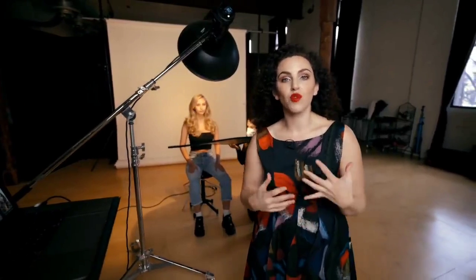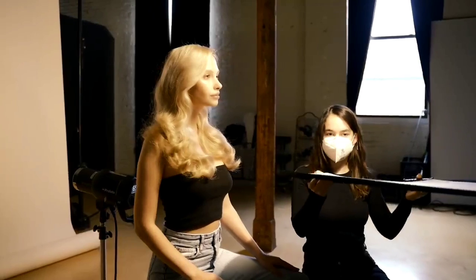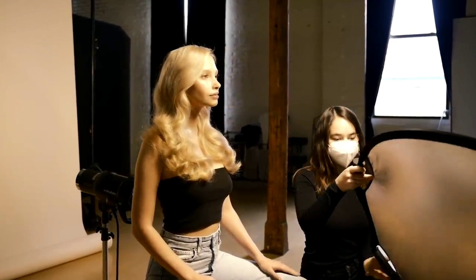Beautiful high key shots. Now it's time to go the exact opposite. We need to introduce some shadows and some drama. All right, so let's begin first by removing the reflector. All right, so that gives us a little bit more shadows, but that's not nearly dramatic enough.